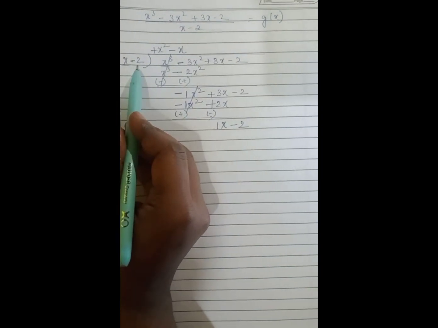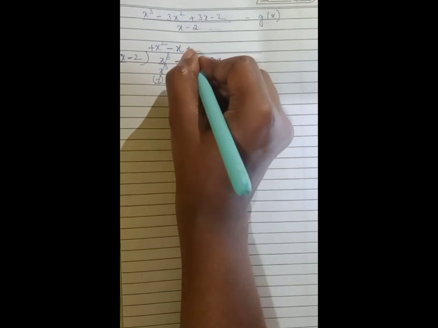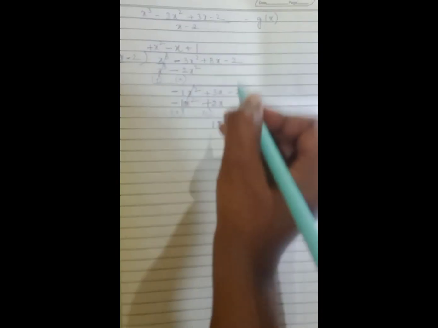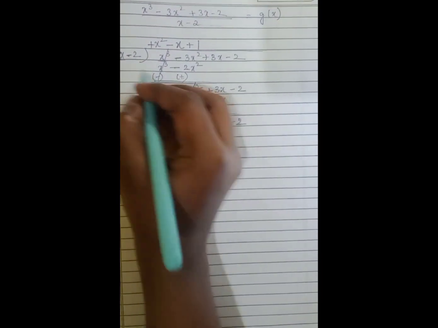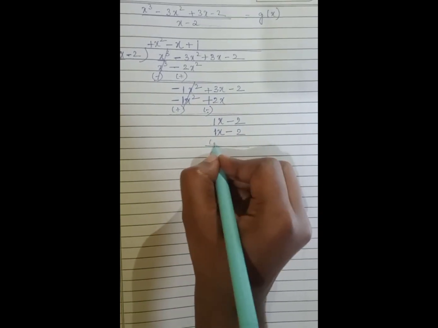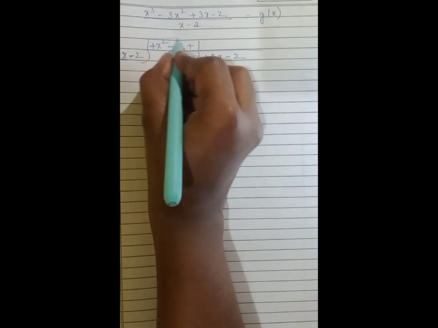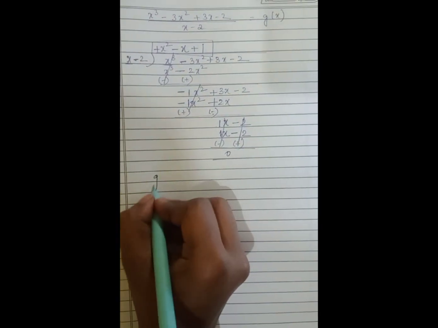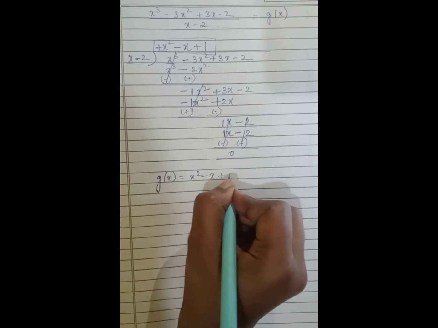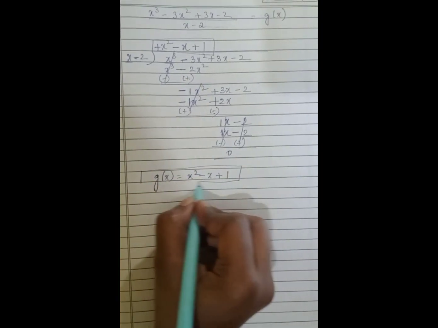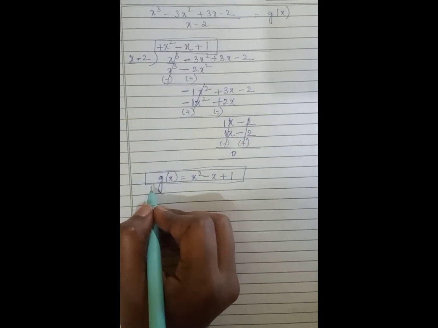We have x minus 2, x minus 2. So x and x, plus 1. X into 1 is x. 1x. Minus into plus is minus, 2 1s are 2. Change the signs. 0. So this is our g of x. Whatever the quotient you get, that will be our g of x. This is our answer. So this finishes the fourth question of polynomials.